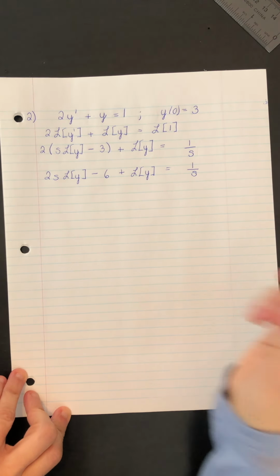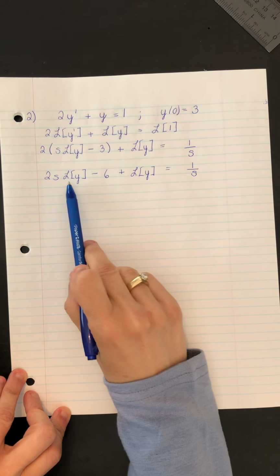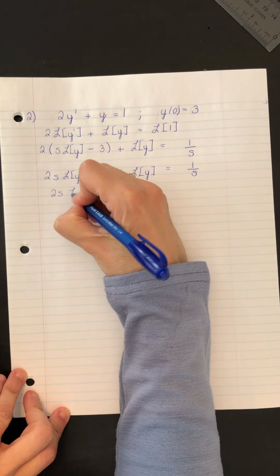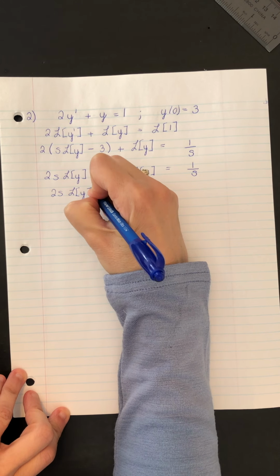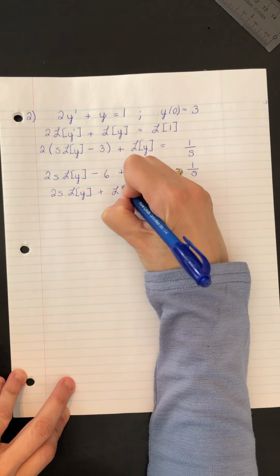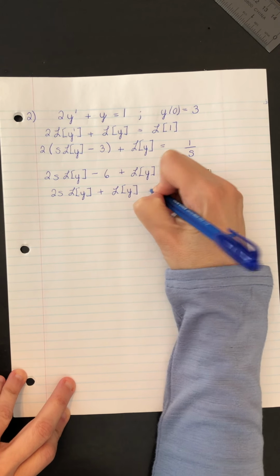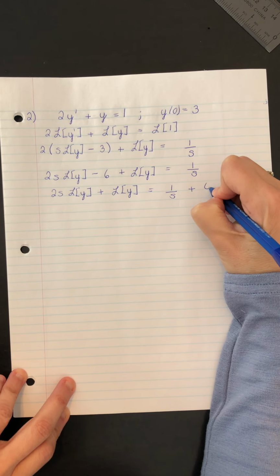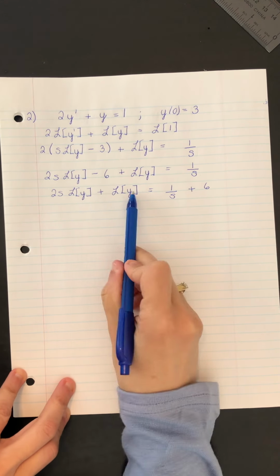Okay, time to collect like terms. So these two terms will stay on the left. This term will move to the right. So we're going to have plus 6 over here, times common factor.